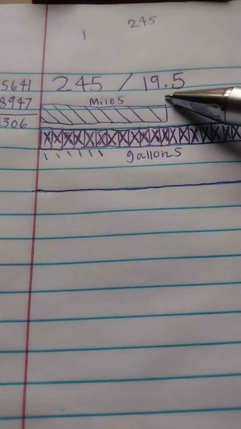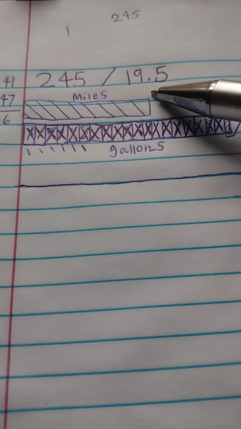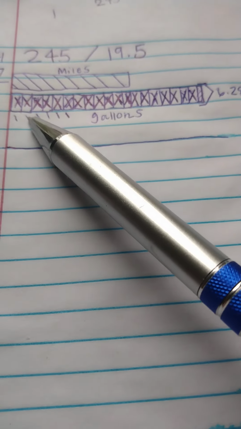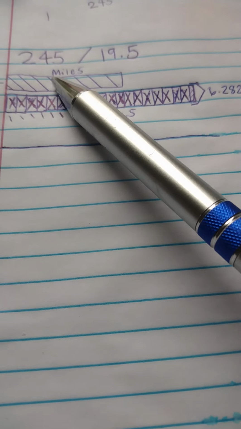But let's say you're having a hard time, like me, understanding how to divide 245 by 19.5 because of this lousy fraction, right? So this is giving you a heartache. You're trying to visualize what's going on here.